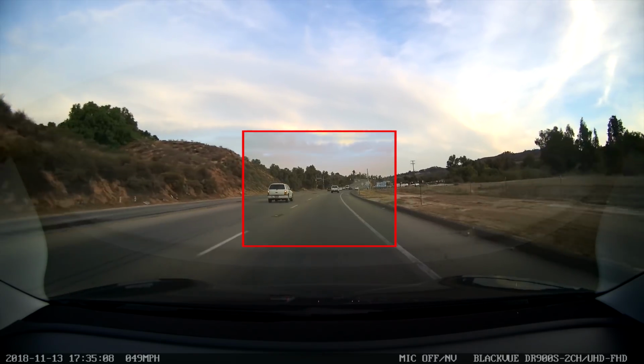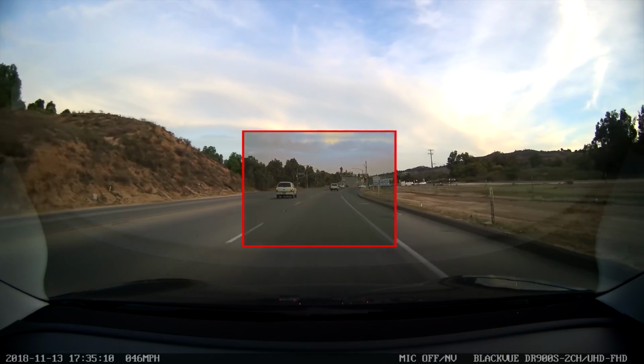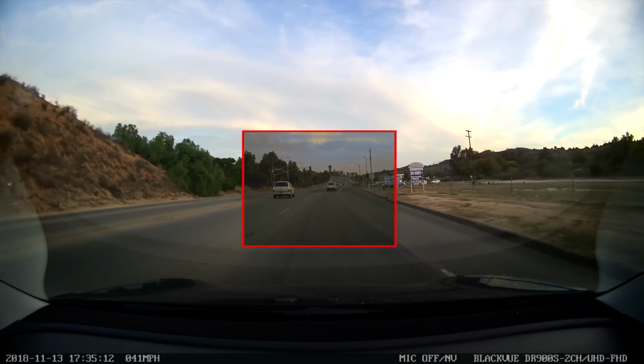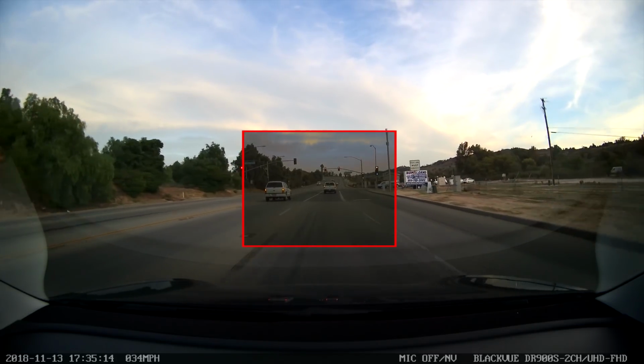Since the TeslaCam field of view is narrow, some incidents may not be captured by the video if they land outside of the area indicated by the red box.